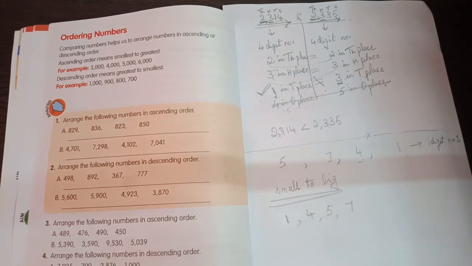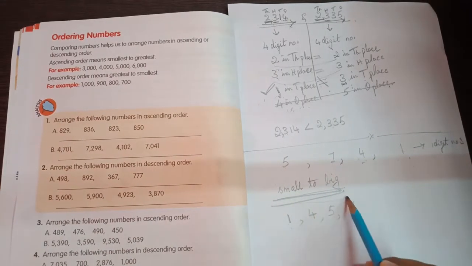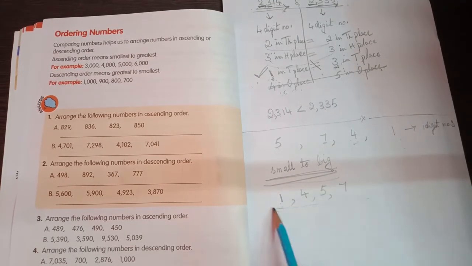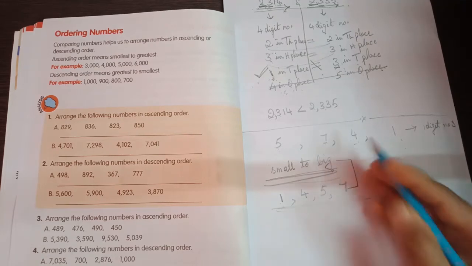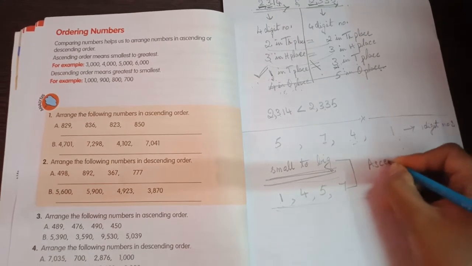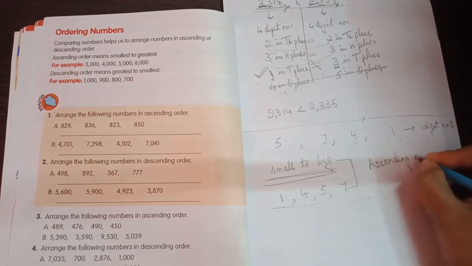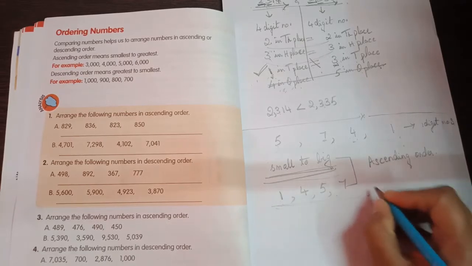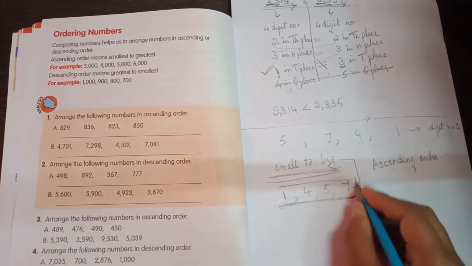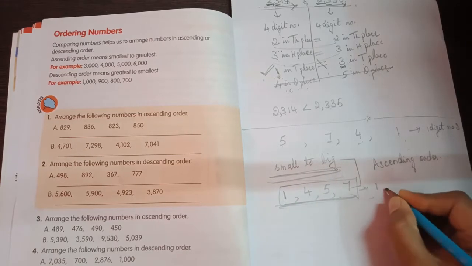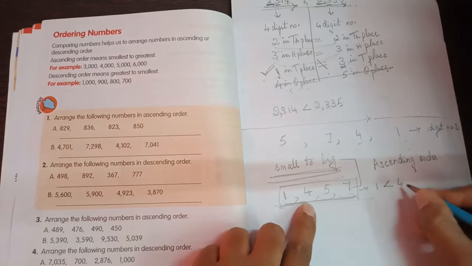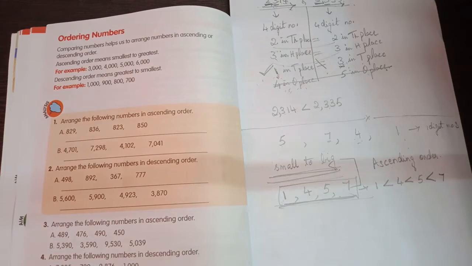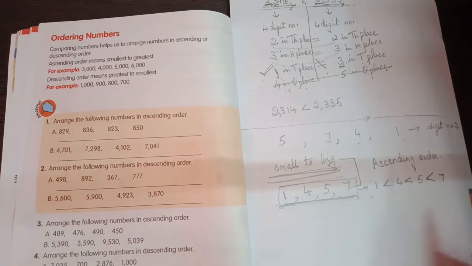Because I have asked you to arrange them from small to big, you have written it like this. This kind of arrangement of numbers from small to big is known as ascending order. What, children? Ascending order. And we are not just writing like this. While writing ascending order, we write this whole set of numbers like this: 1 is lesser than 4, is lesser than 5, is lesser than 7. So we are going to write like this.